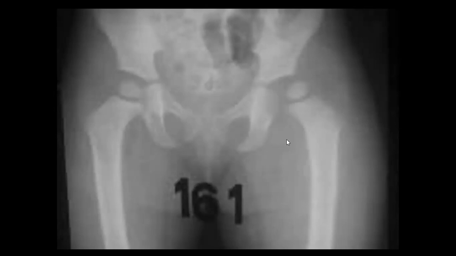But if you check the points of DDH, developmental, you will not find that it could be developmental, right? But what could be here?